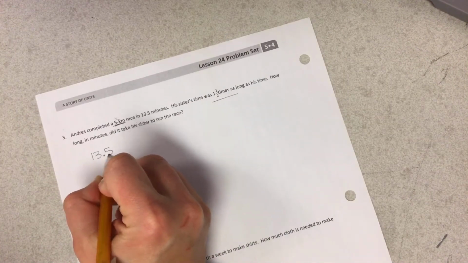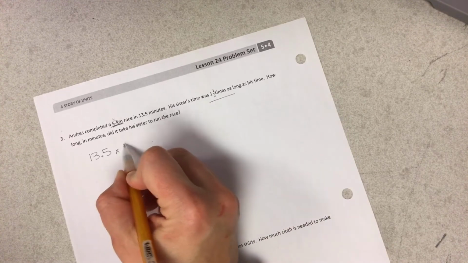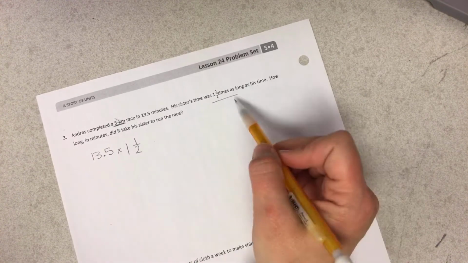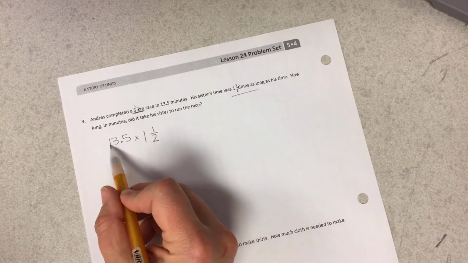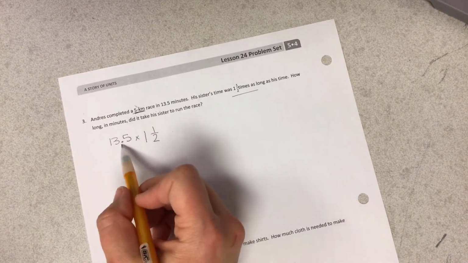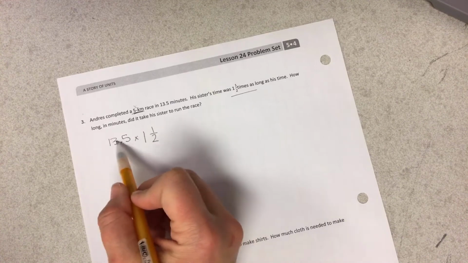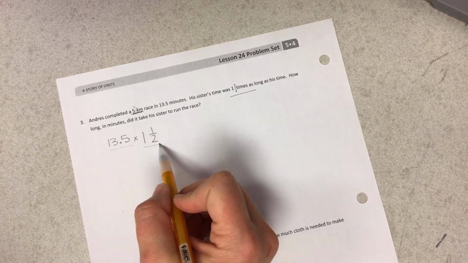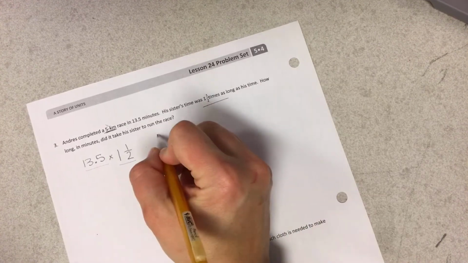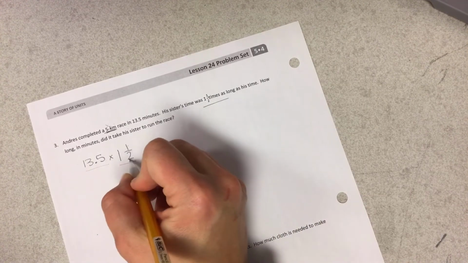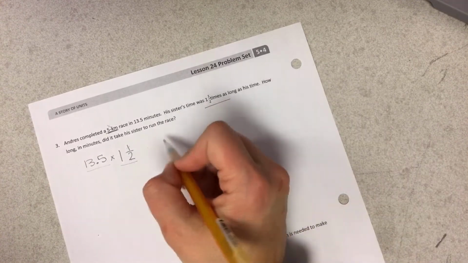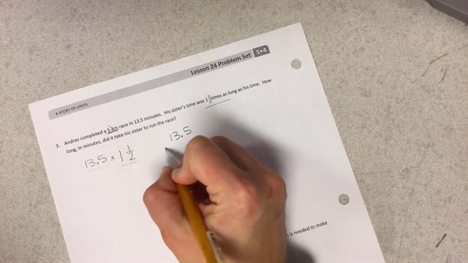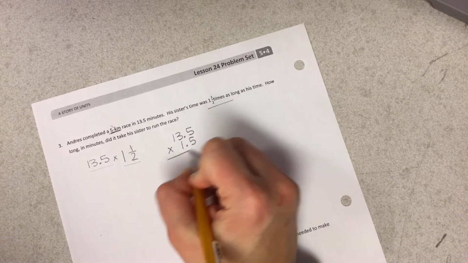So if he took 13 5/10 of a minute, his sister took 1.5 times as long. So what I want to do is go ahead and multiply this out. I can either convert this into a fraction, or I can convert this one into a decimal. I'm honestly going to convert it into a decimal just because I know that 1/2 is 0.5. So 1.5 is going to be that half. So I'm going to do 13 5/10 times 1 5/10.